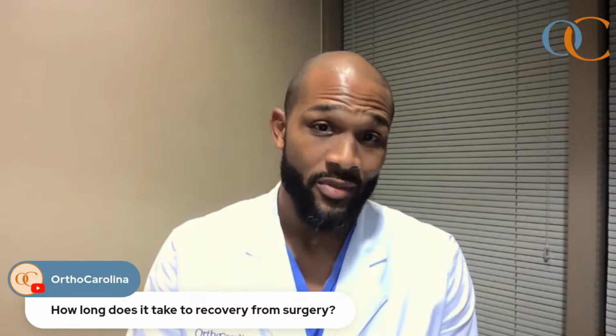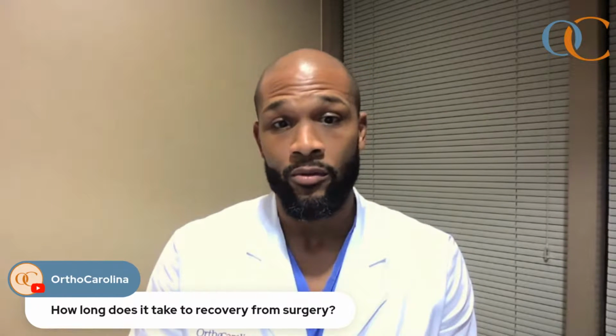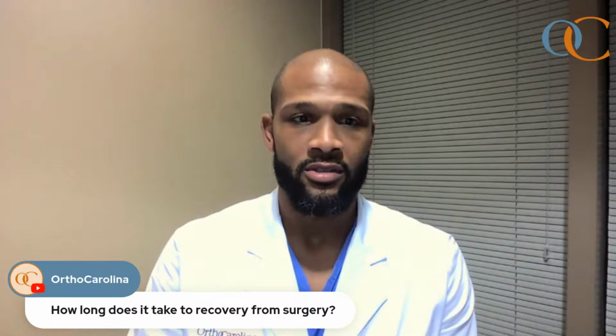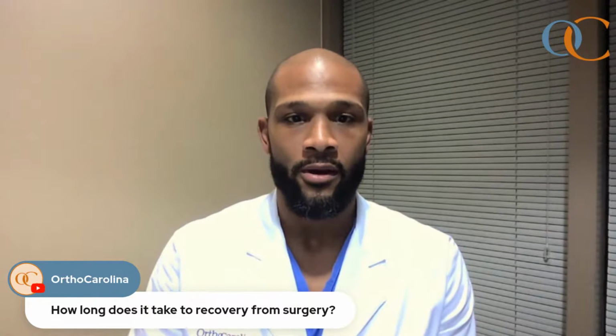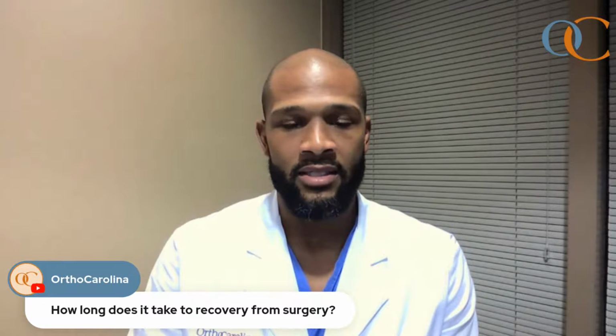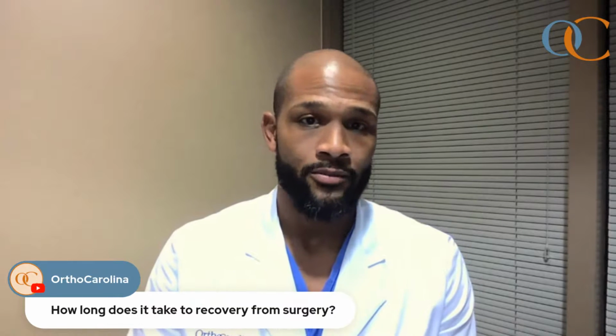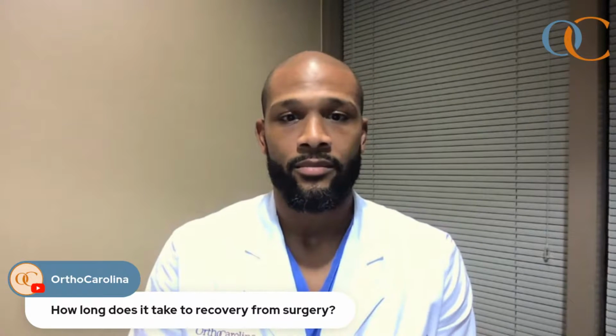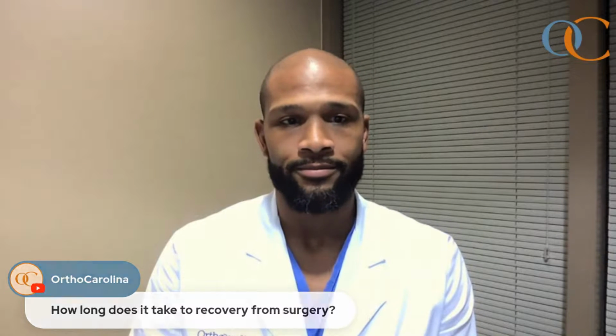Typically, you have to stay in the hospital. Maybe that's a day, 2, 3, 4 days in the hospital sometimes. And we typically give you restrictions. We don't want to stress the hardware so much that it decreases the chance that the bones heal together. So in short, a smaller surgery has a quicker recovery. A longer surgery has a longer recovery.